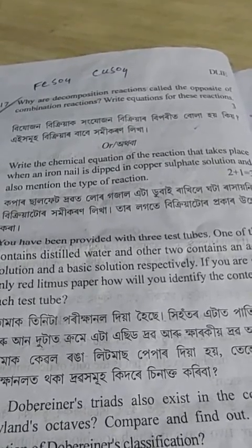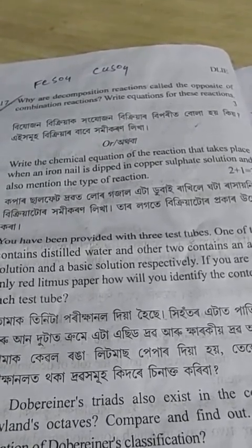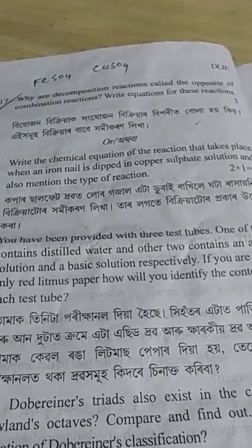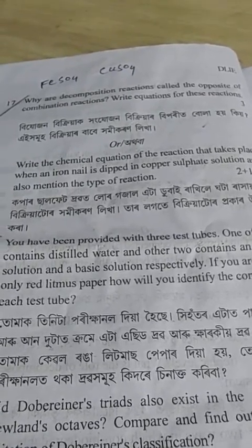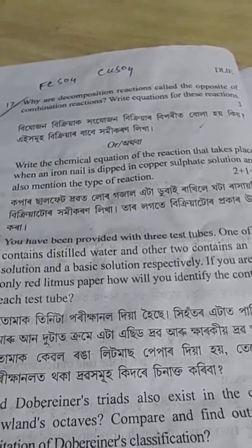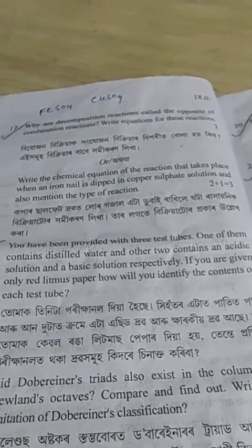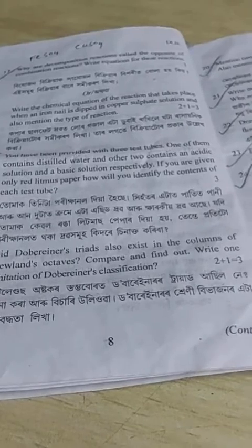Iron displaces copper from its copper sulfate solution, and the color of the solution changes. Distilled water and the other two contain an acidic solution and a basic solution. If you were given only red litmus paper, how will you identify the contents of each test tube? Did Dobereiner's triads also exist in the columns of Newlands' octaves? Compare and find out. Right.